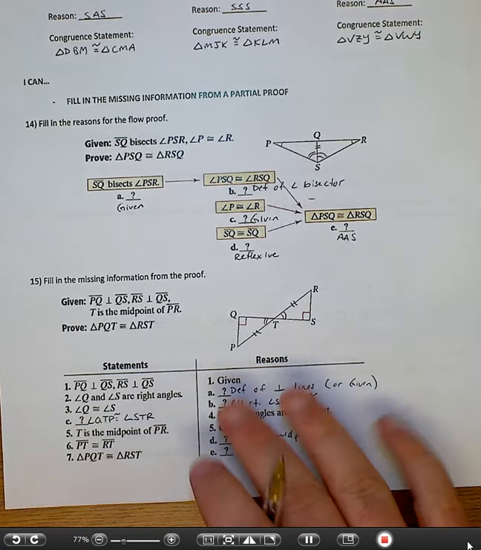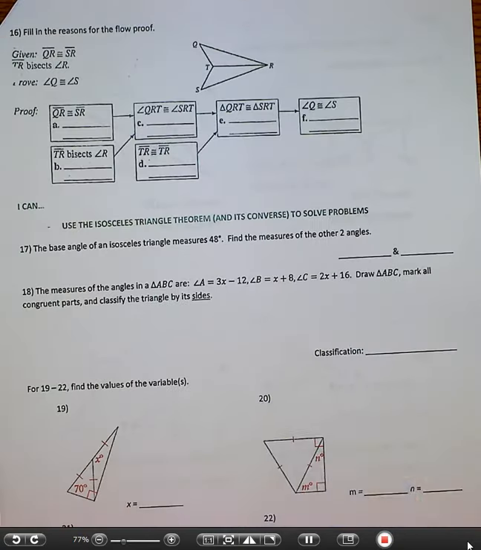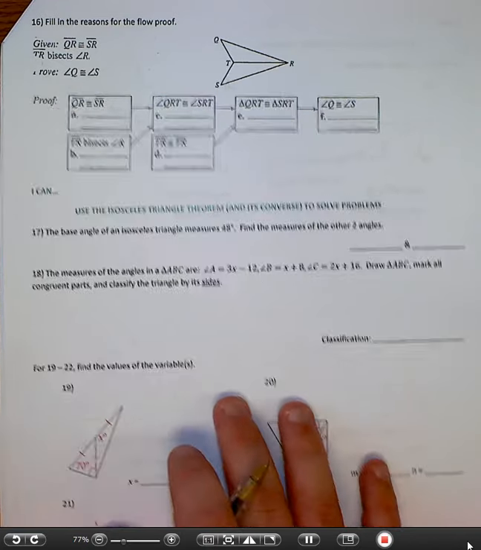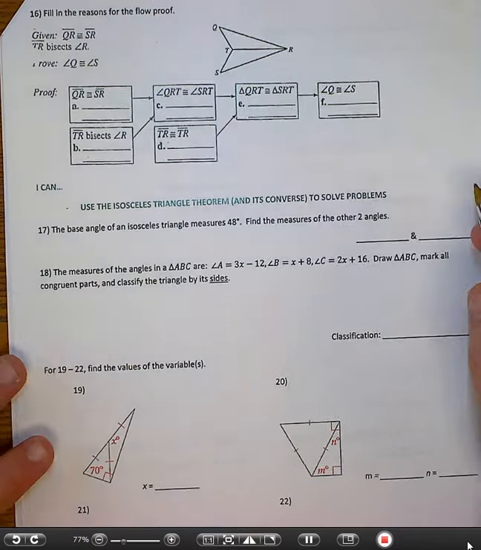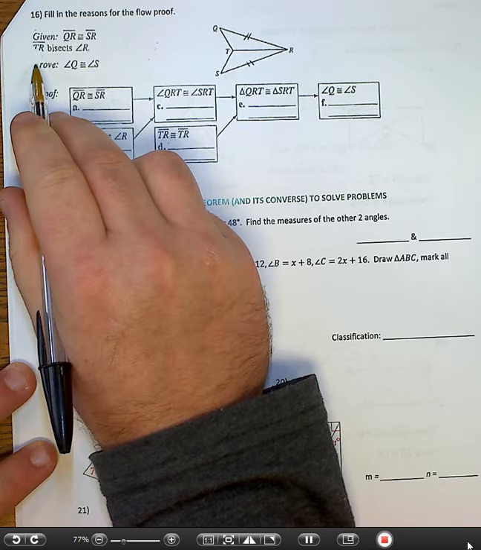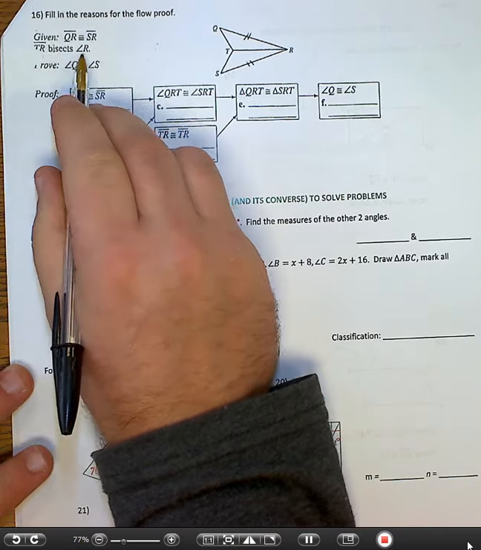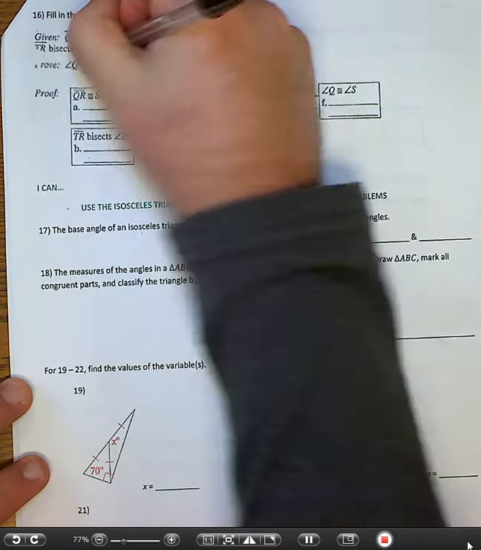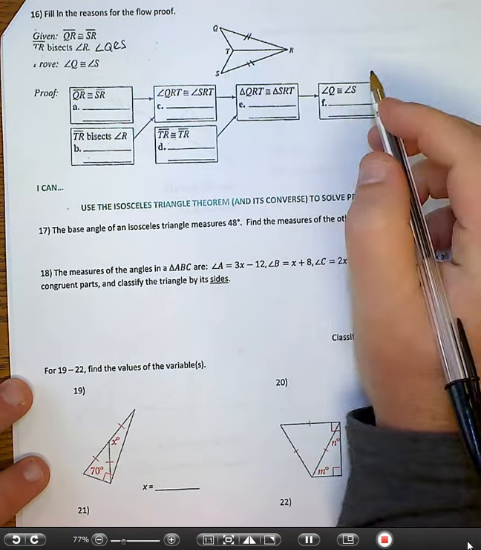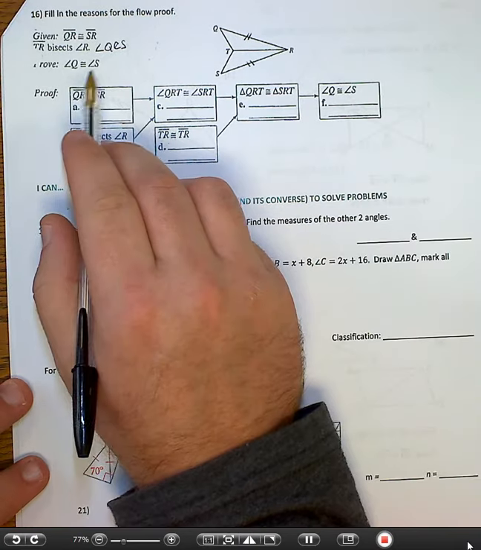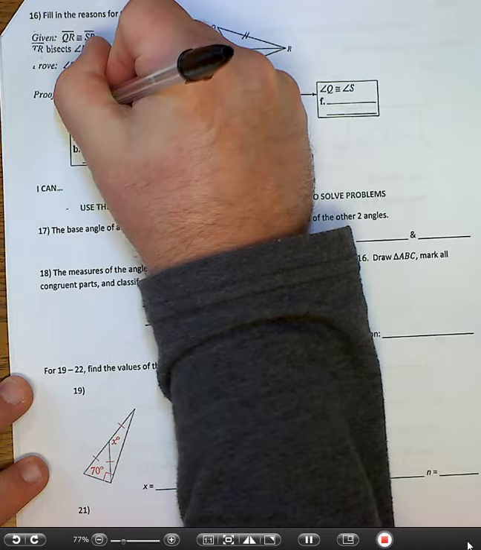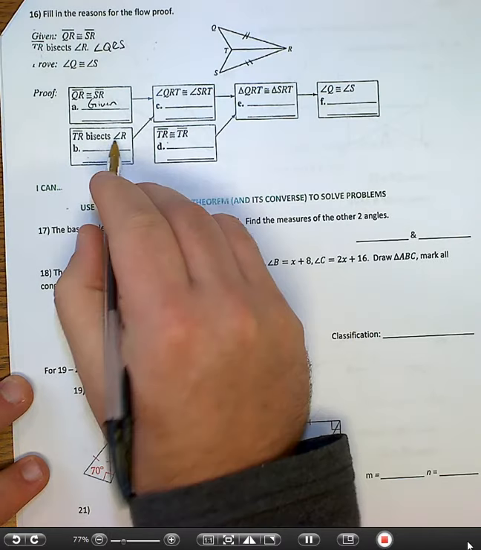Okay. Another flow proof on the back. Fill in the reasons. QR is congruent to SR. I'm going to go ahead and mark that. TR bisects angle R. Now that shouldn't say angle R. That should technically say angle QRS. Okay. We're going to prove that angle Q is congruent to angle S. So QR is congruent to SR. That's given. TR bisects angle QRS. That's also given.